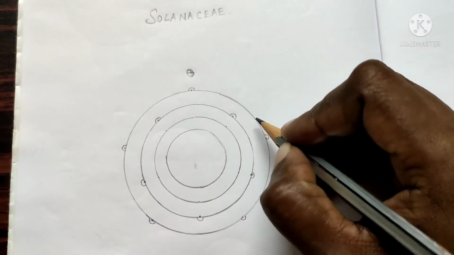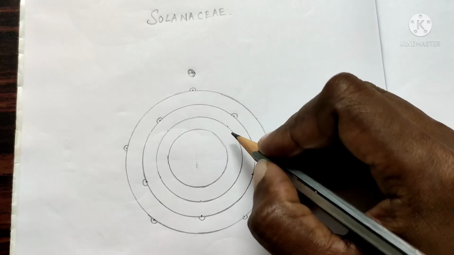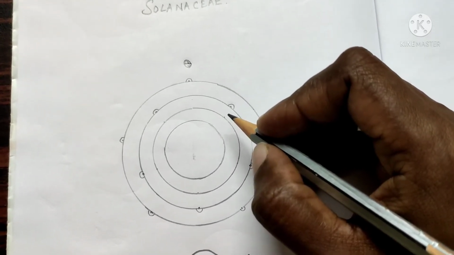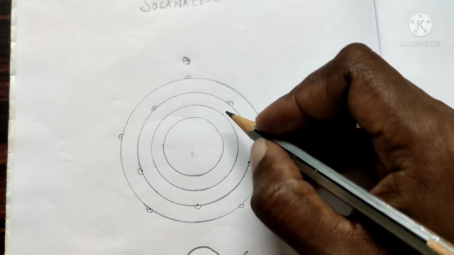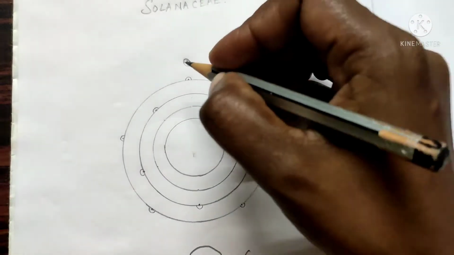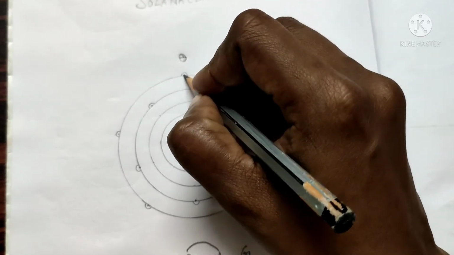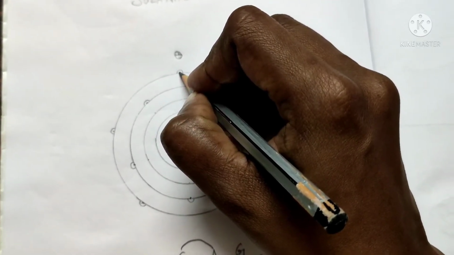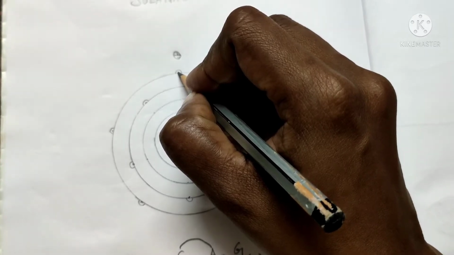After drawing these 4 circles, what you are supposed to do is that this flower, as you know, it is actinomorphic, isn't it? So it can be cut into 2 equal halves from any plane. So you choose the starting point. So this is the starting point. So they are all pentamerous. So multiples of 5. 5 is the number.